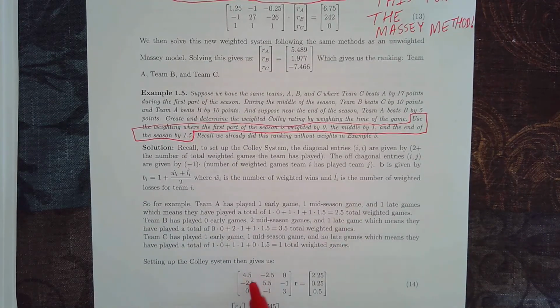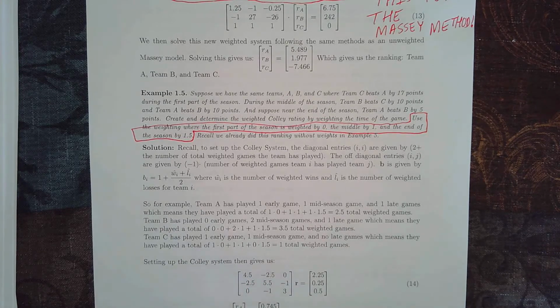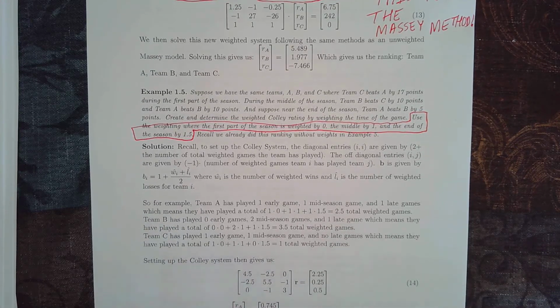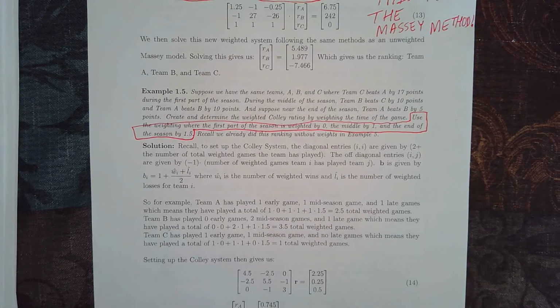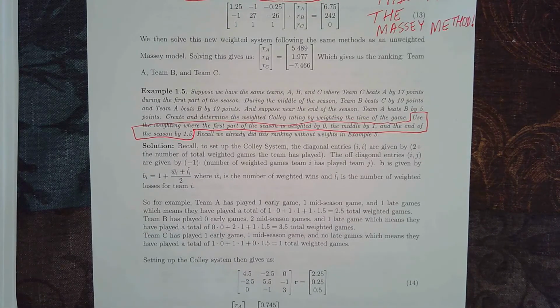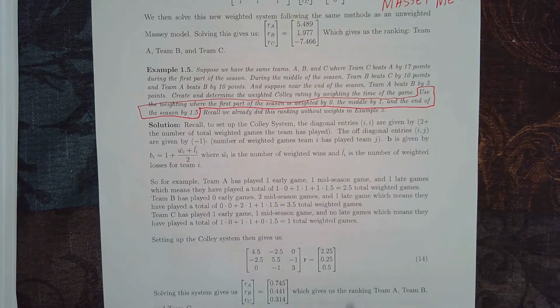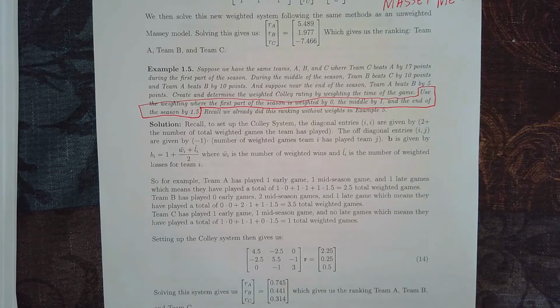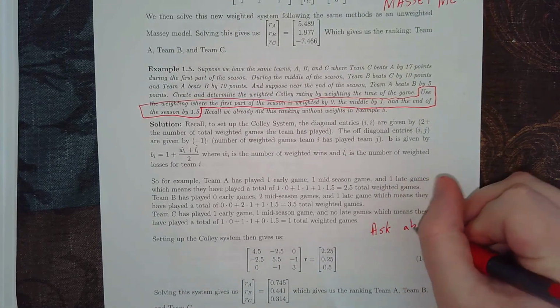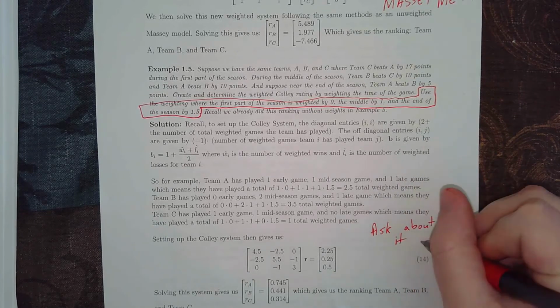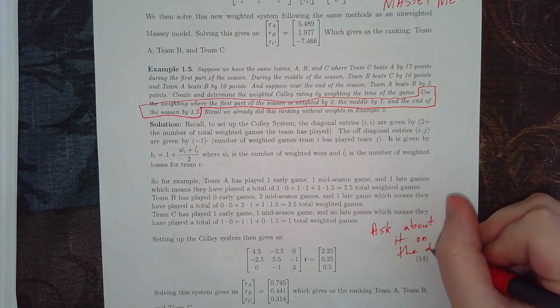And so remember, we get 2 plus 2.5 for this part, and then we also keep into account how many times they played each team. And those number of times will also be weighted. And so we'll end up getting a weighted system for Coley, and we can kind of go through it. So if you have questions on how we get this system and how we get this answer, feel free to ask about it on the discussion board.